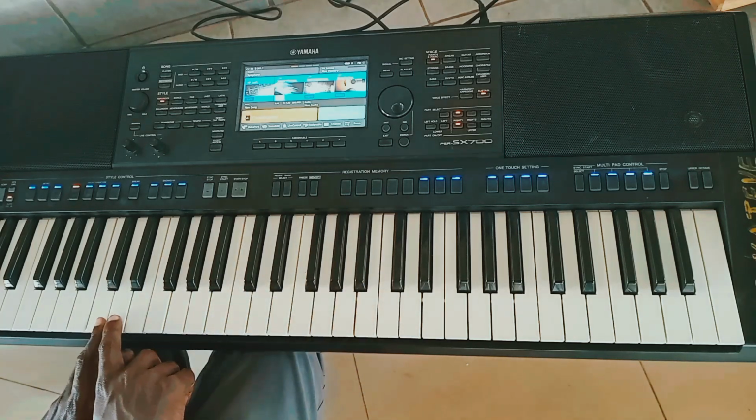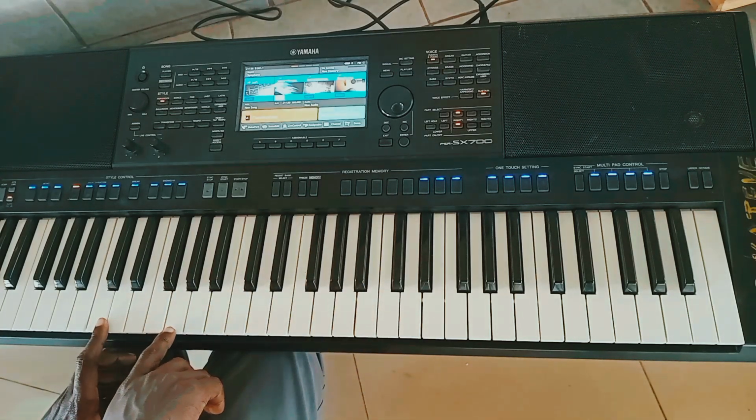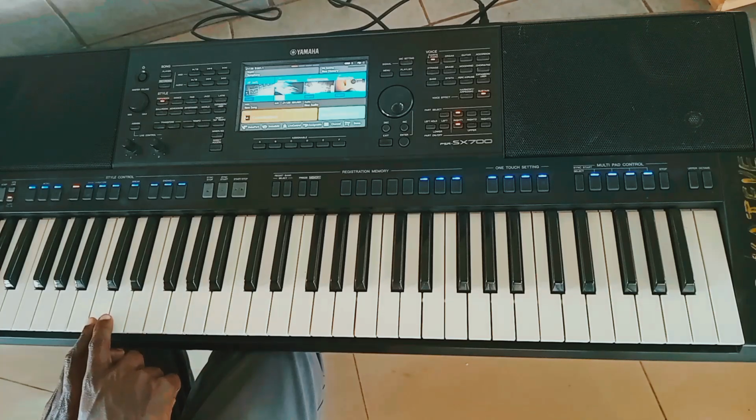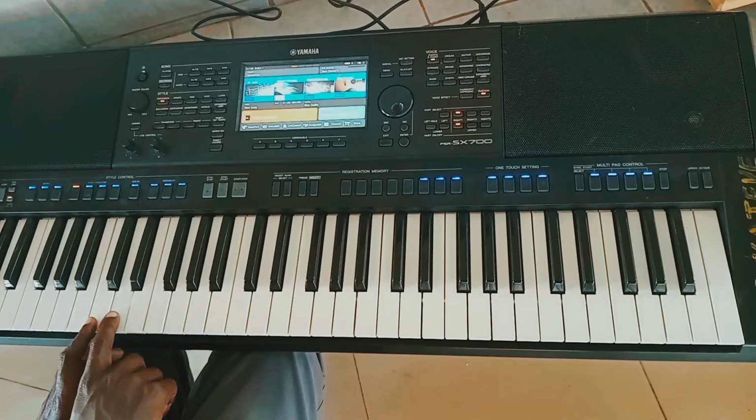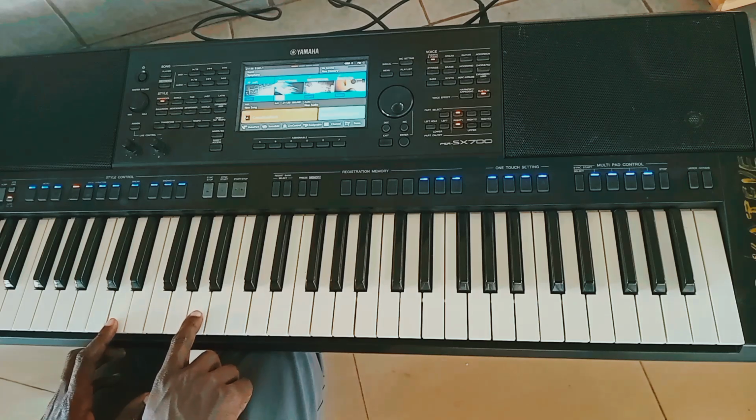For me to move from 1, I want to come to 5, I can pass through 2, or rather D minor or A minor.